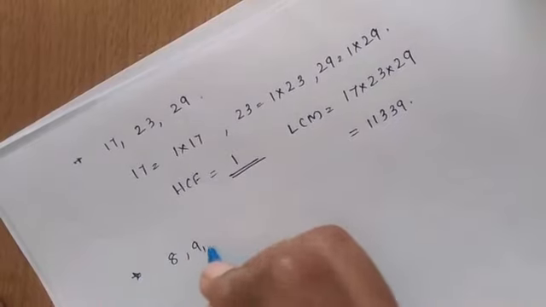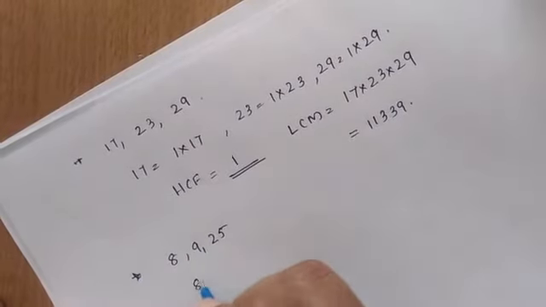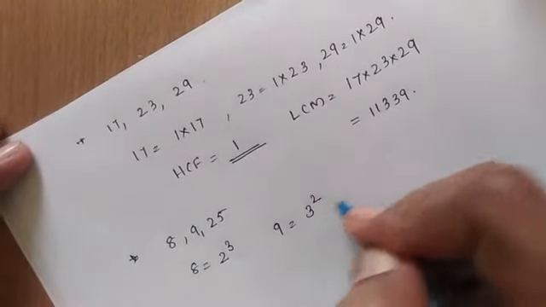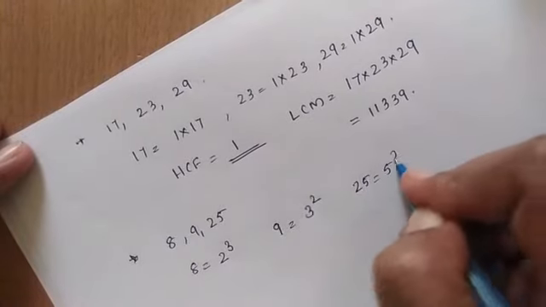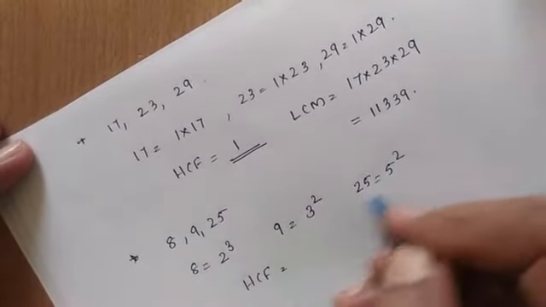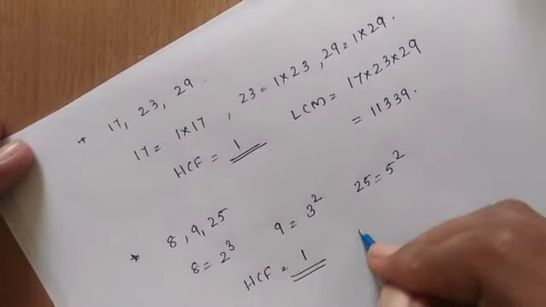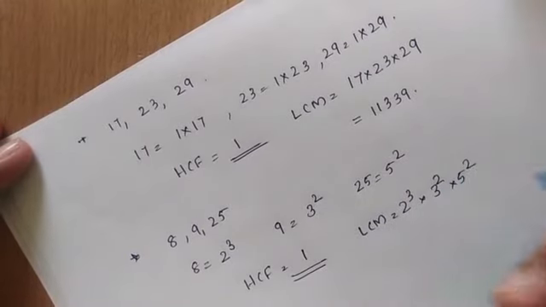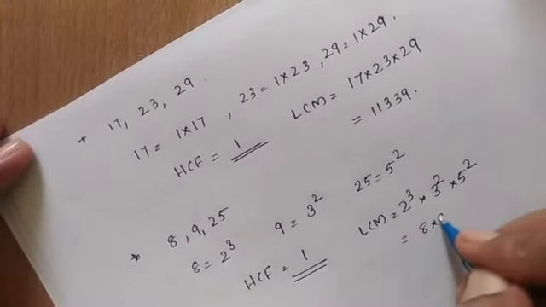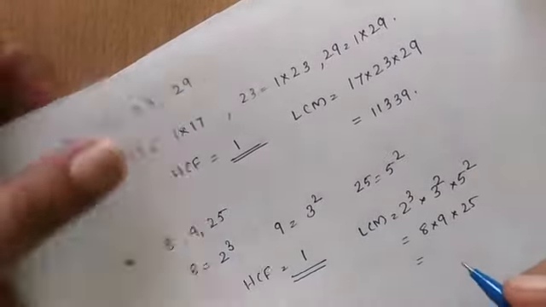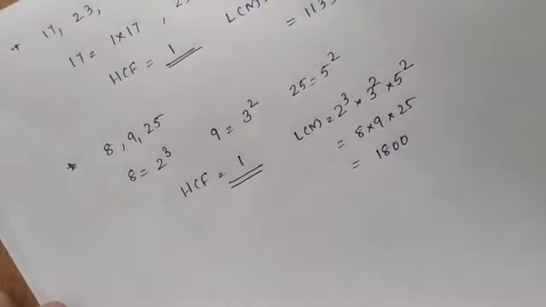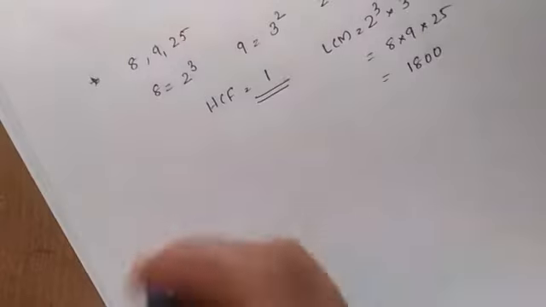Next question, 8, 9 and 25. We can factorize 8 as 2 raised to 3, 9 is equal to 3 square, 25 is equal to 5 square. So HCF: there is no common factor, so we can say it as 1. LCM is equal to 2 raised to 3 into 3 square into 5 square, which is equal to 8 into 9 into 25, which is equal to 1800. This question ends here.